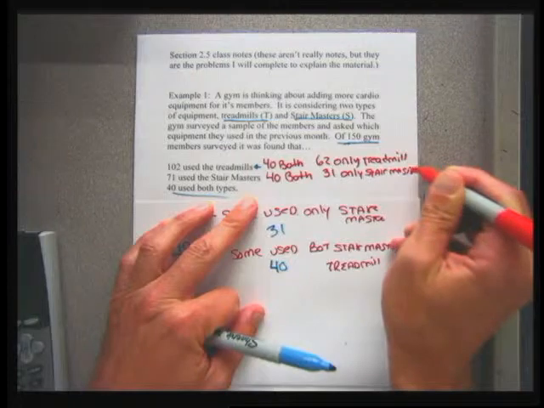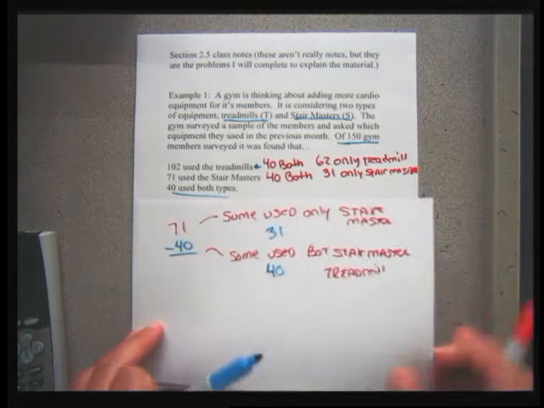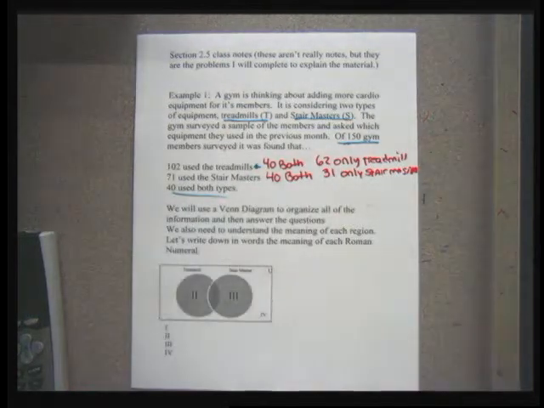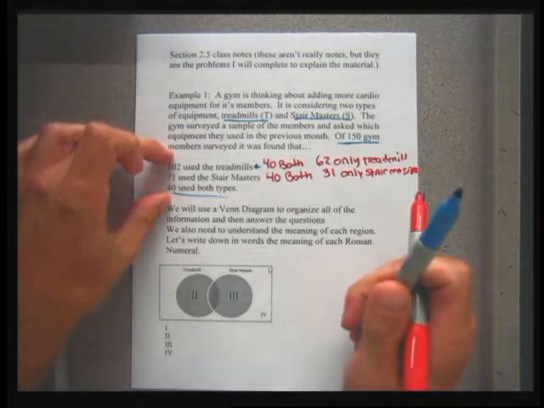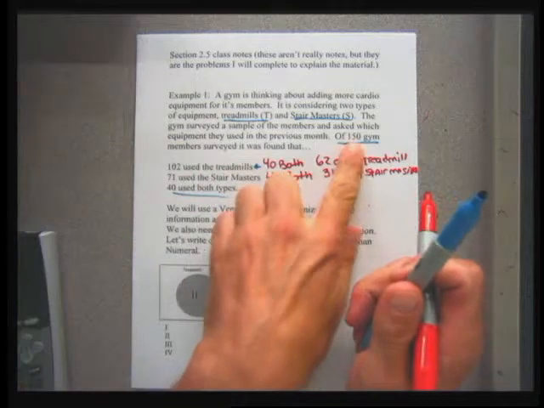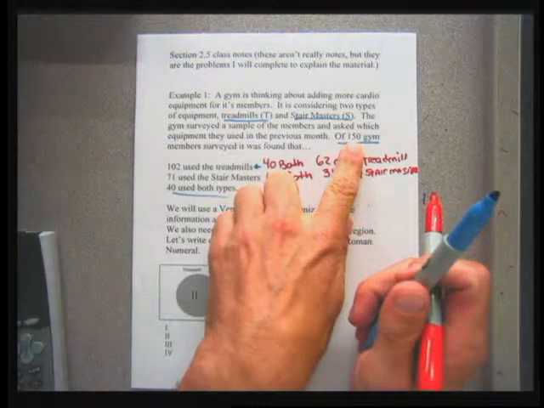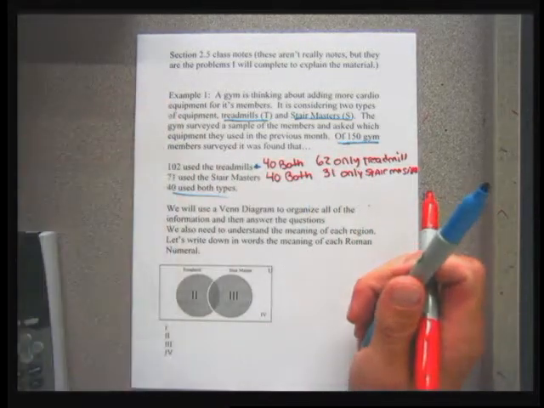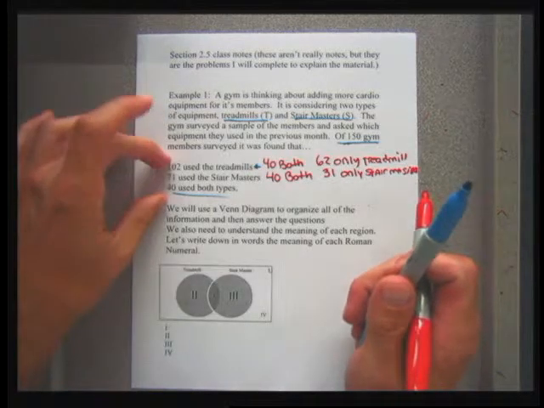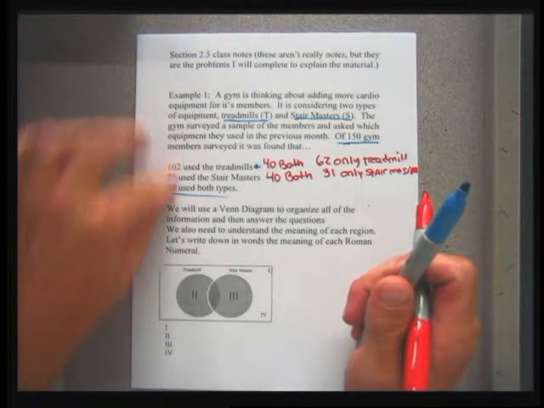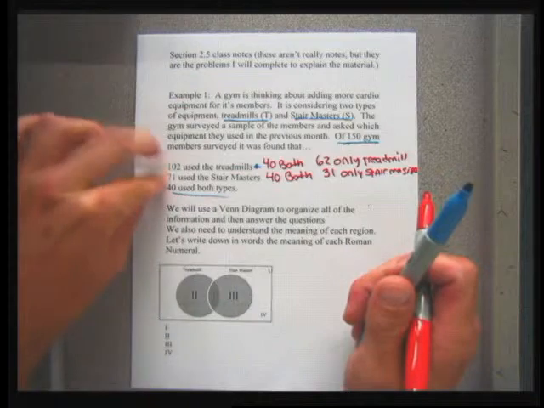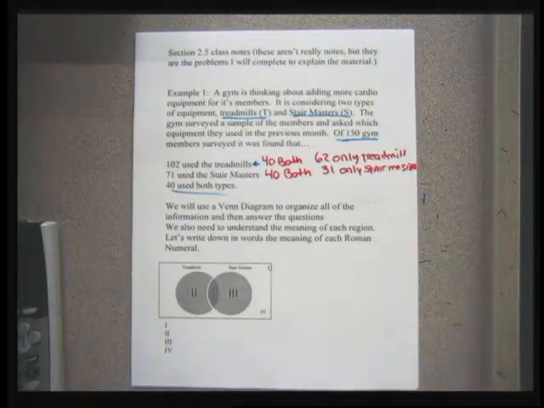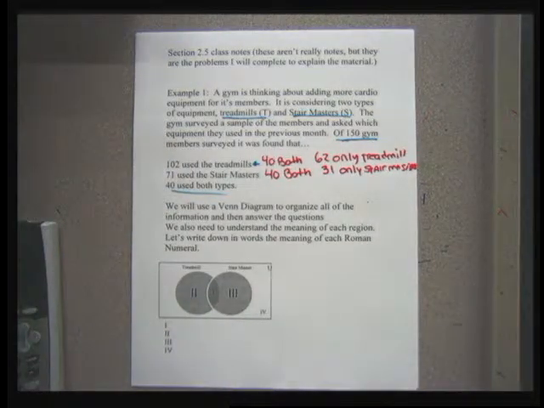So in every one of these problems from section 2.5, the numbers that the author gives me add up to too many. In this case, there were 150 people surveyed, but when I added up the numbers, I came up with 213 people. So some of these numbers count in multiple areas, and I need to somehow separate the numbers.